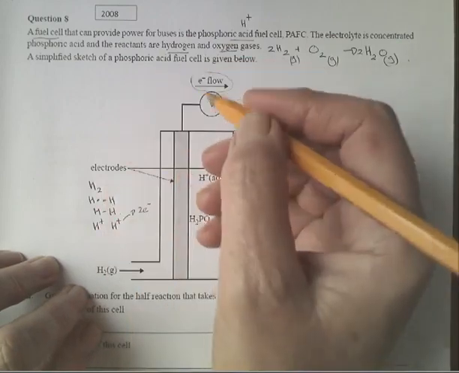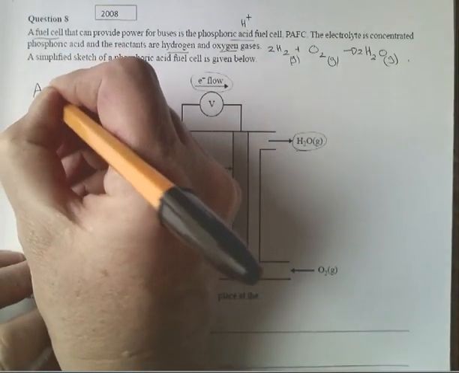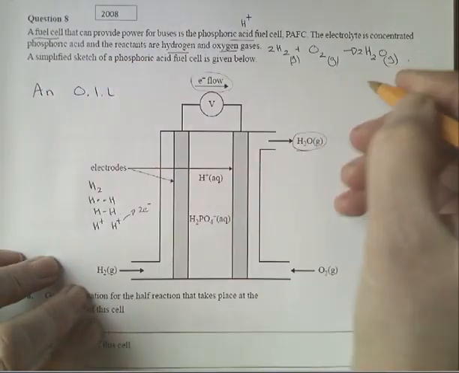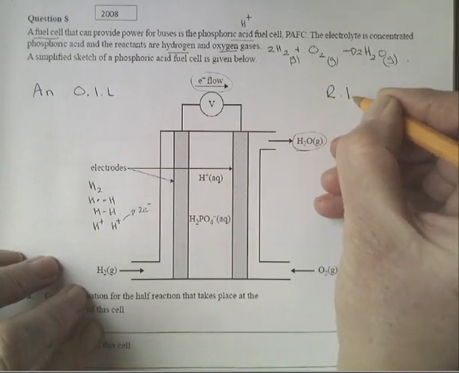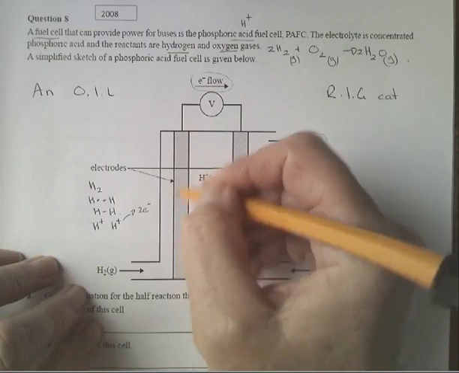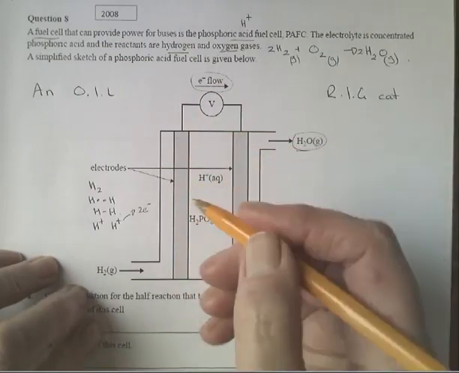So the side that loses the electrons is the anode, and oxidation is the loss, reduction is the gain, cathode. So this is the anode, this here, which is porous, and this is the cathode.